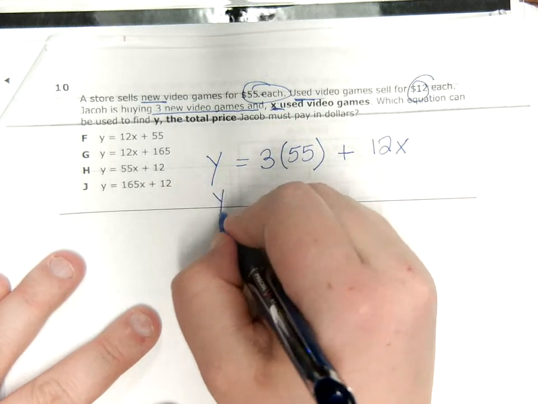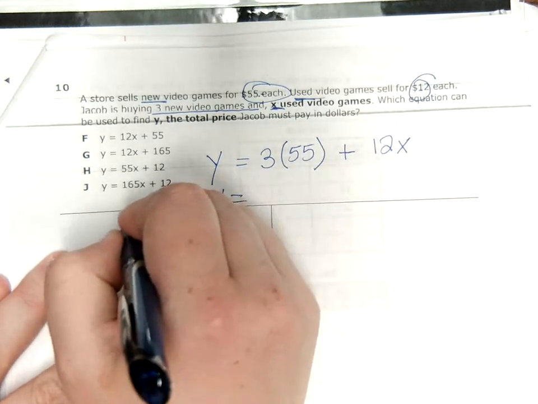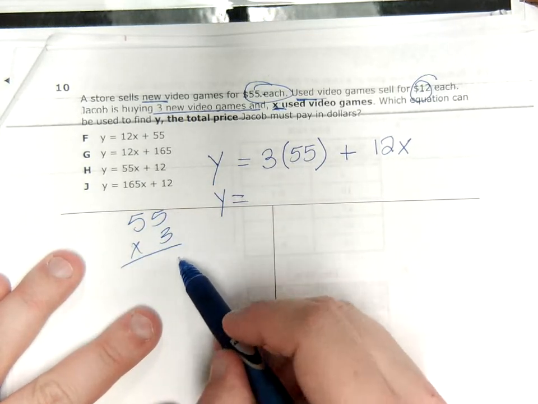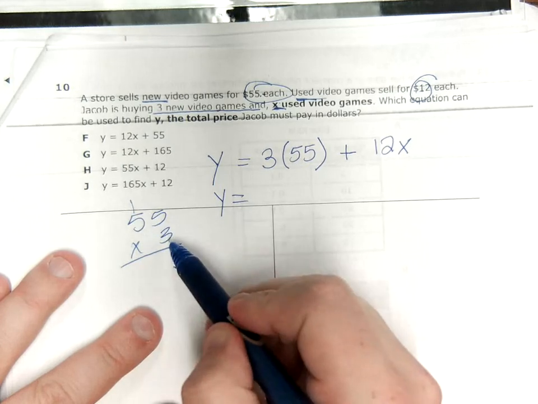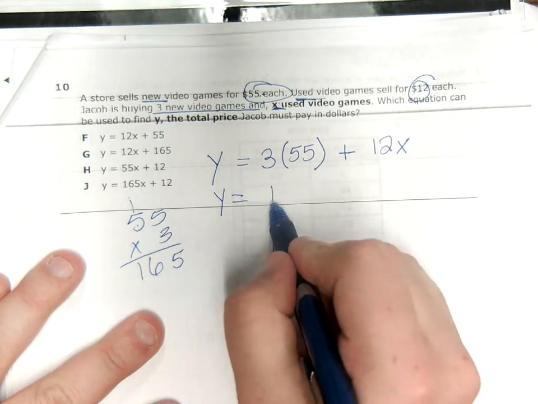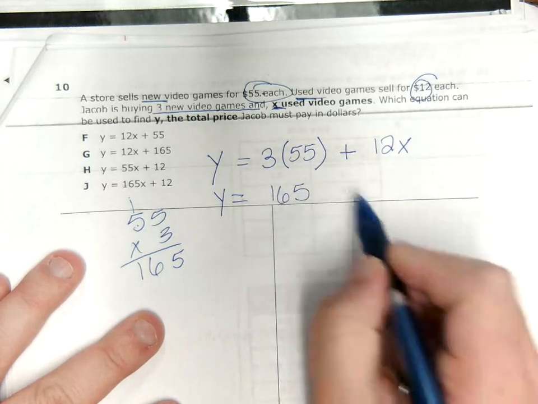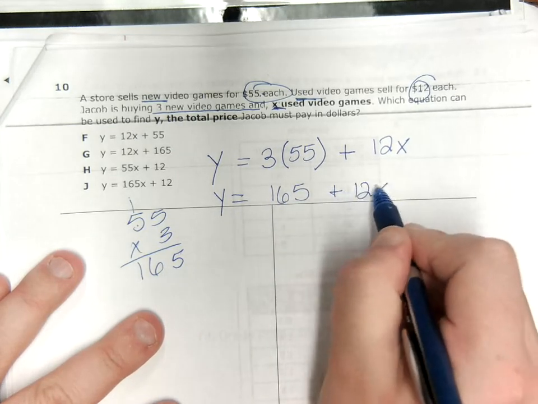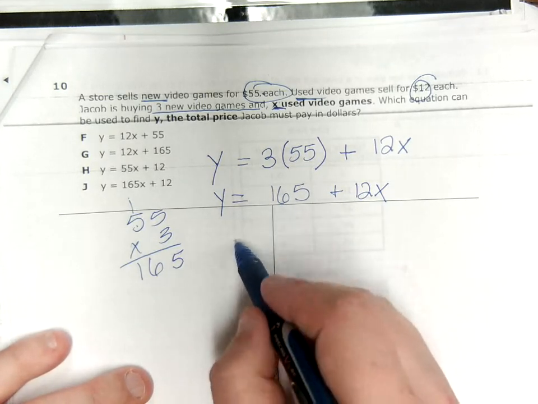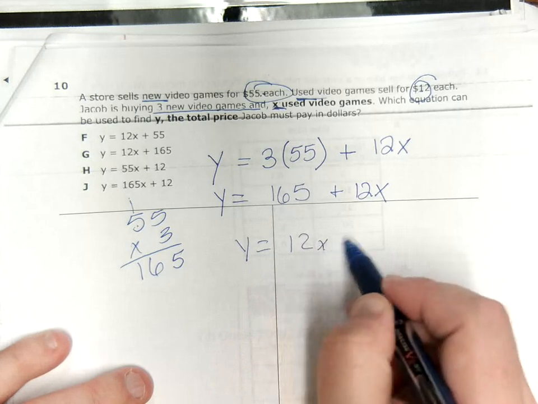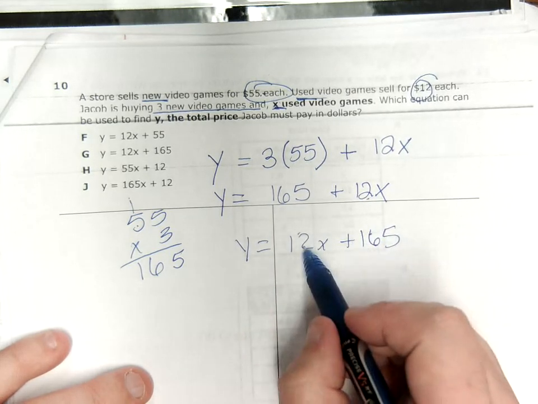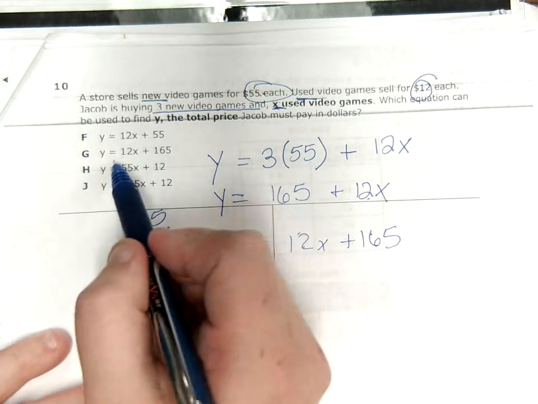Okay. So we're going to do 3 times 55 first. 55 times 3. Okay, 5 times 3 is 15. Carry that 1. 3 times 5 is still 15, plus 1 is 16. So that means he bought $165 worth of new games. And then we don't know how many used games. Okay, so we want the y-intercept. This is a little backwards, so I can flip it. Just do 12x plus 165. They're still the same. I just flipped them. Okay, 12x plus 165. So I want this one.